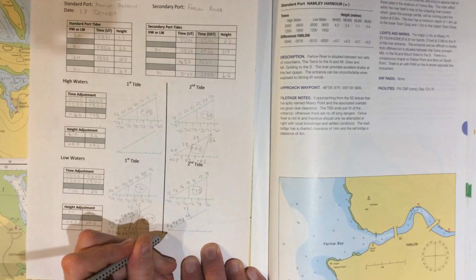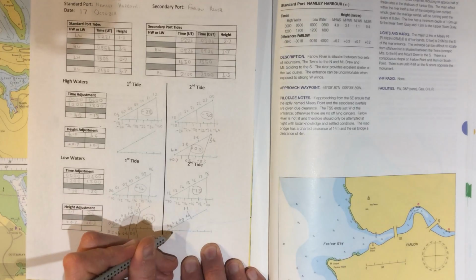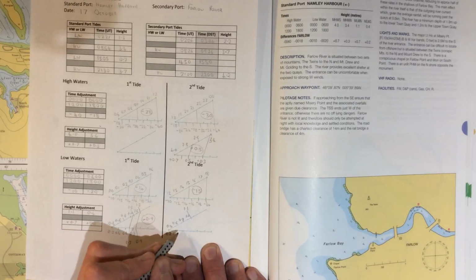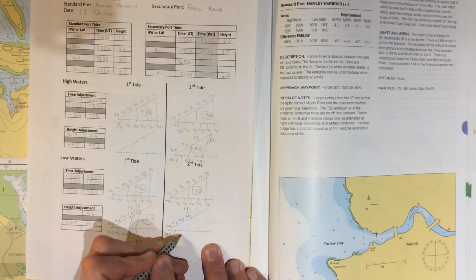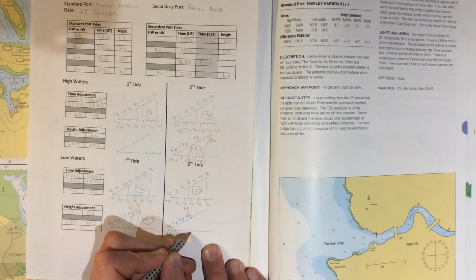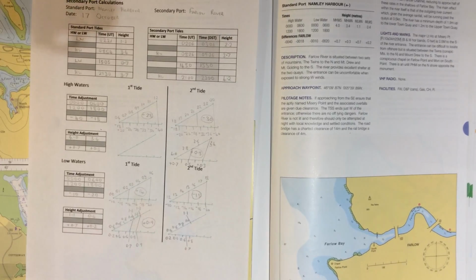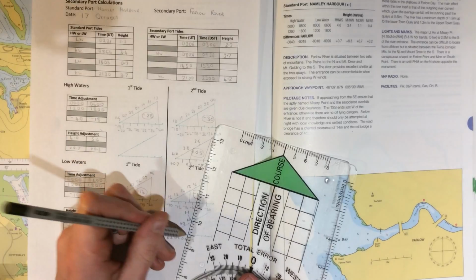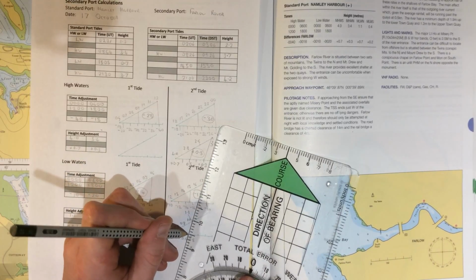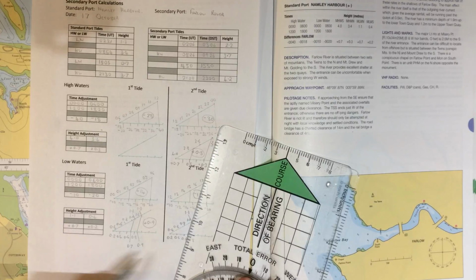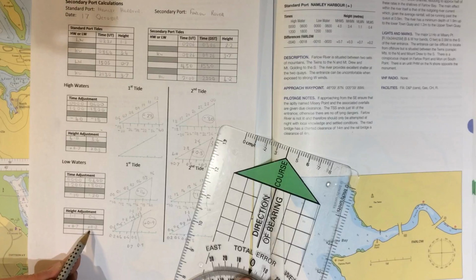On this scale, going up in ones but only marking every other, 0.2, 0.4, 0.6 and 0.8, but actually it's our 0.7 that we want there. And we join the 0.7 to the 1.1.